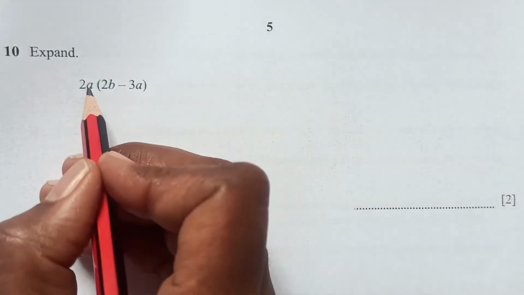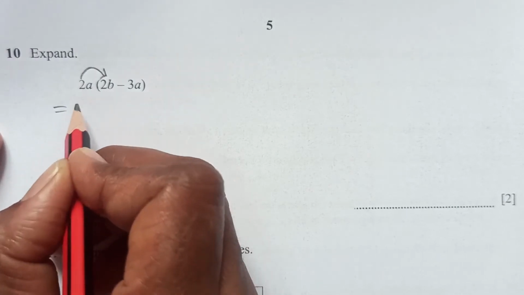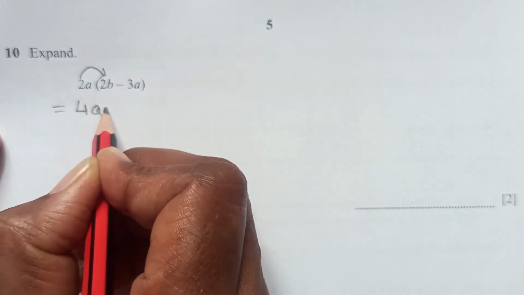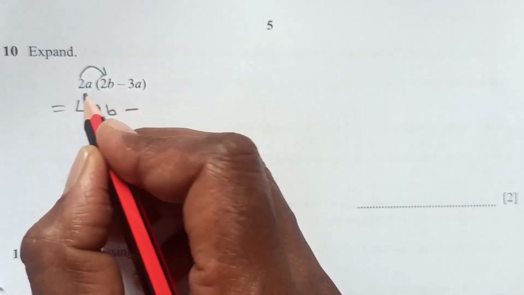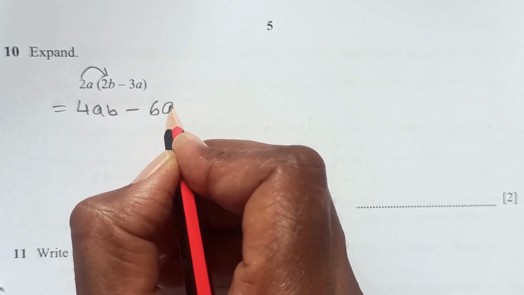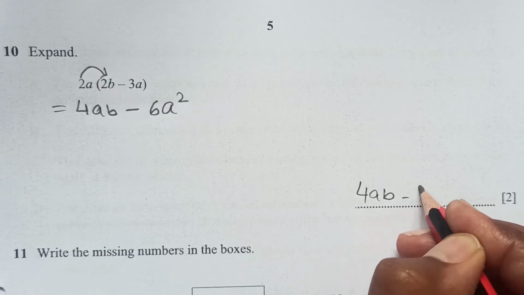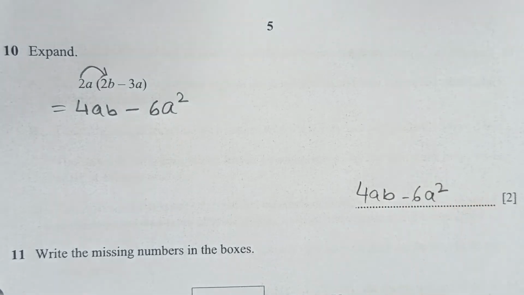Expand, again we are expanding a question. 2a will be multiplied to both. 2a, 2 times 2 is 4. A times B is AB, right? Then we have a minus sign here in the middle. So minus 2 times 3 is 6. A times A is A squared. So it is 4AB minus 6A squared.